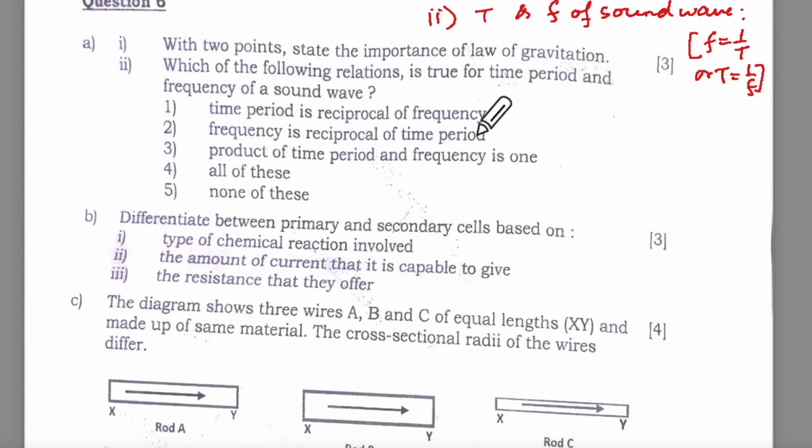Frequency is reciprocal of time period. Is it correct? Yes, ma'am. Product of time period and frequency is 1. Correct? Yes, because if you cross multiply, what will I get? T into F equal to 1, correct? Fourth one is all of this is correct. None of this rubbish. So what is the correct one? All of these. So it is which one? 4. All of these. So 2 marks here and 1 mark here.